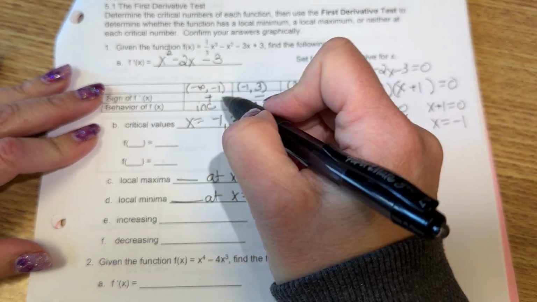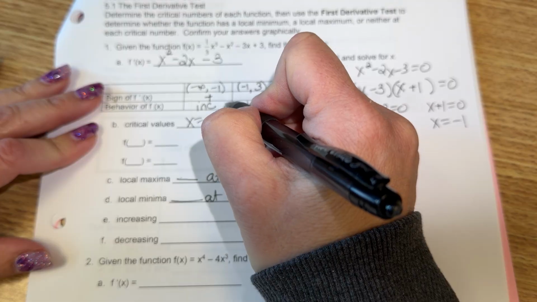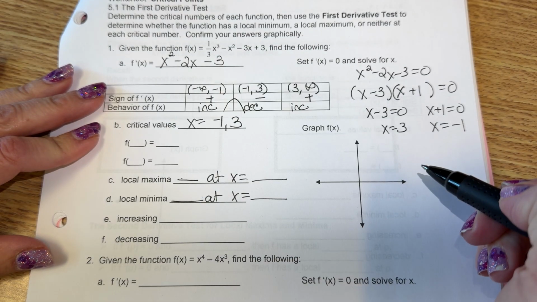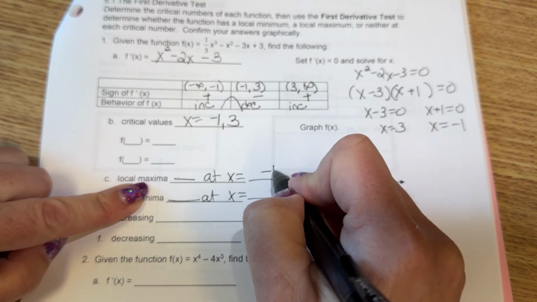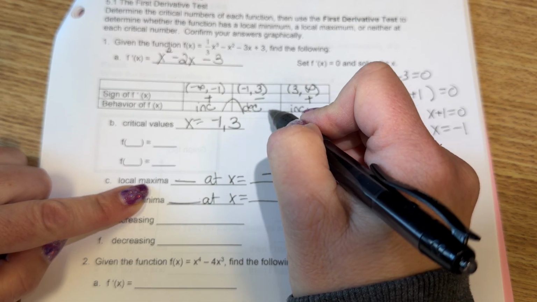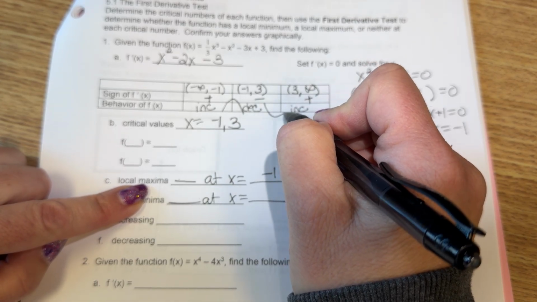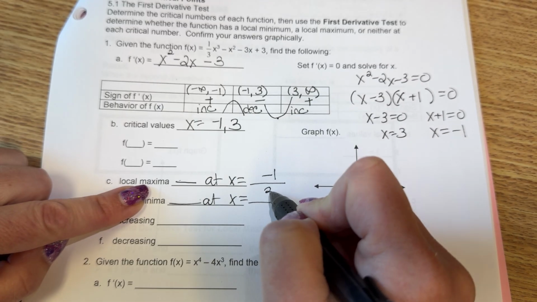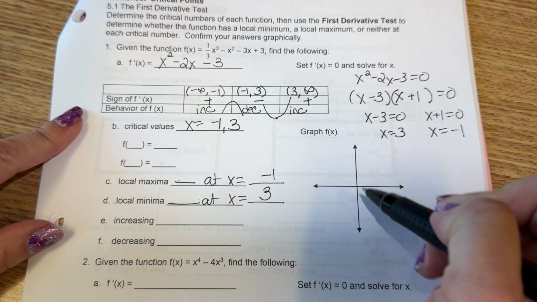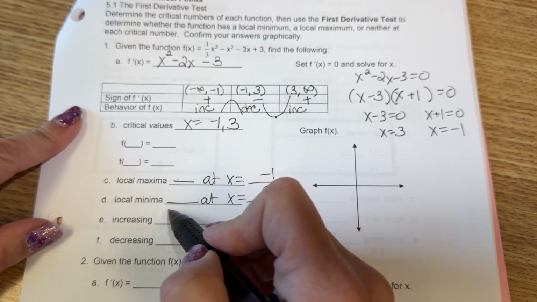When your function goes from increasing to decreasing, it would look like that, which is a maximum. So maximum when x is -1. When the function goes from decreasing to increasing, it looks like that, which is a minimum at the critical value of 3. We need to get these y values.